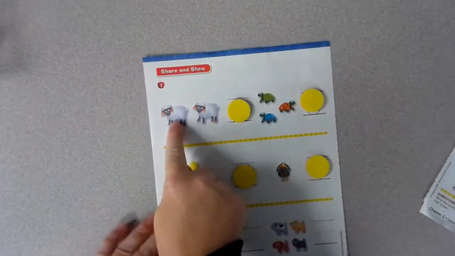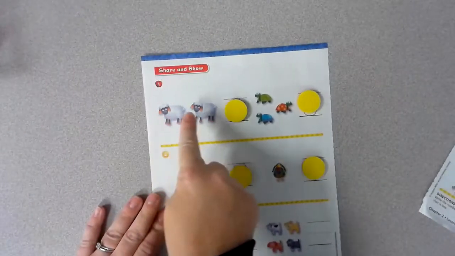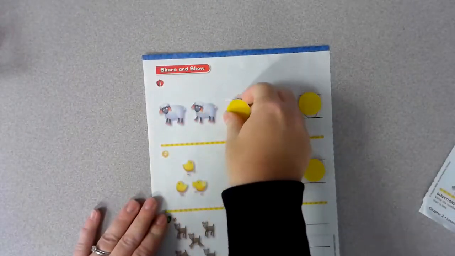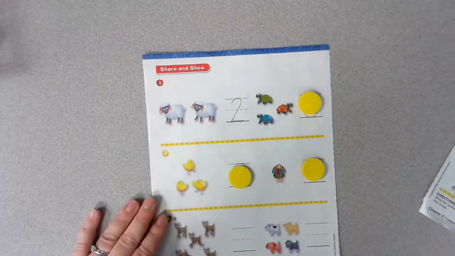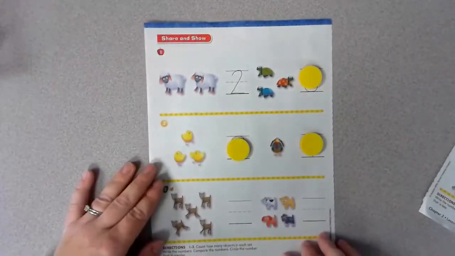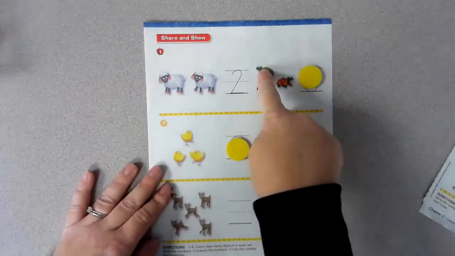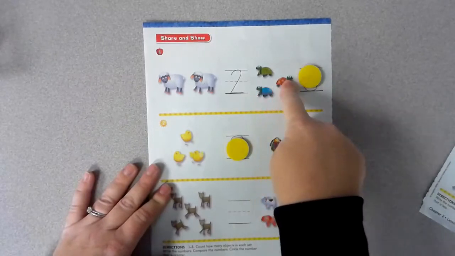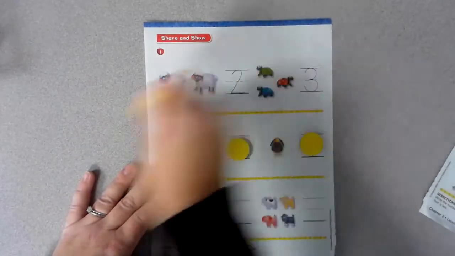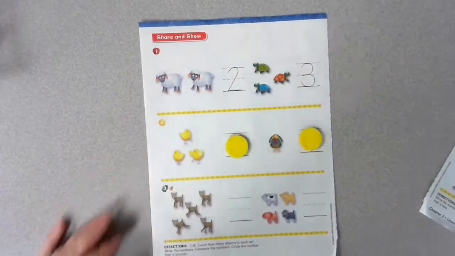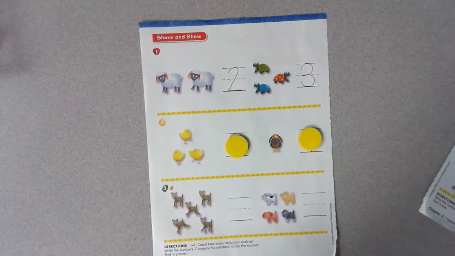Alright, so let's count the sheep first. 1, 2. Make a candy cane and give it a shoe. And then our turtles, we have 1, 2, 3. Around the tree, around the tree. That's the way to make a 3. But we have to figure out which number is greater.